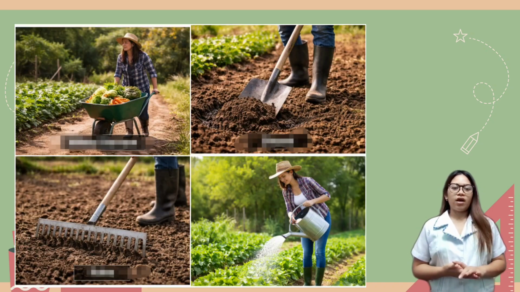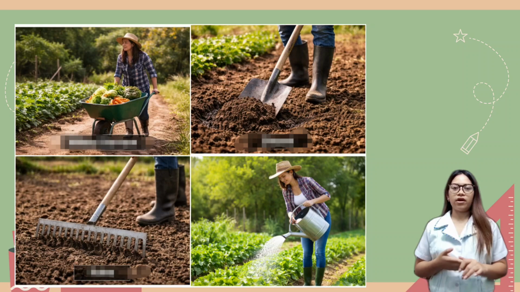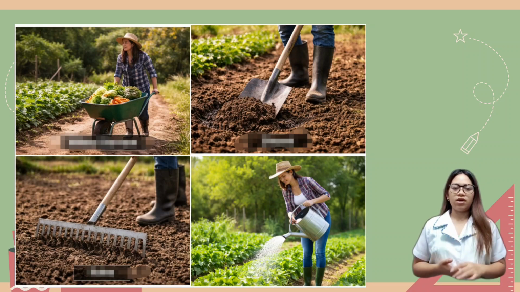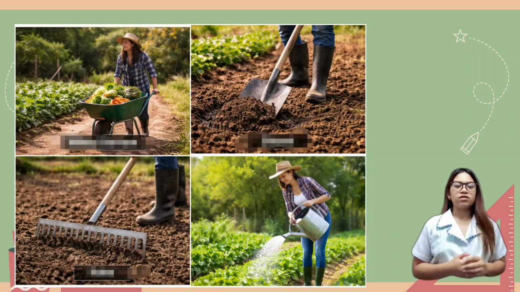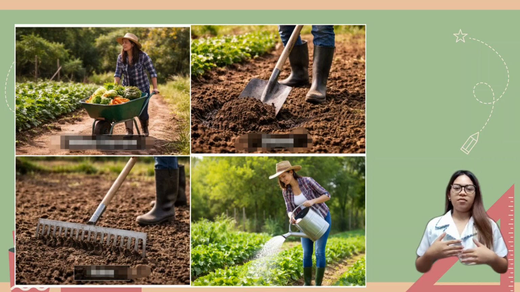So, and okay, anyone? You can share their ideas. So yes, so very good. That is correct. So in the pictures, the farmers are using a wheelbarrow, shovel, rake, and a sprinkler. So all right, very good. I am glad that you are all active with this activity.